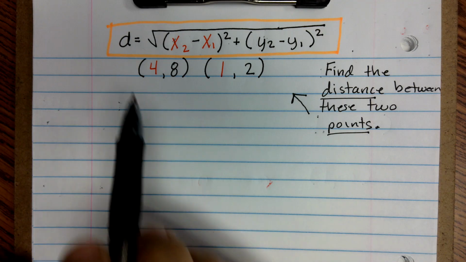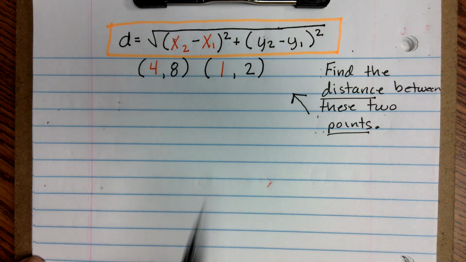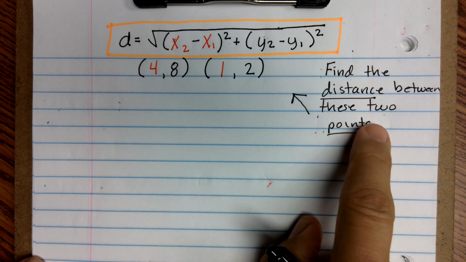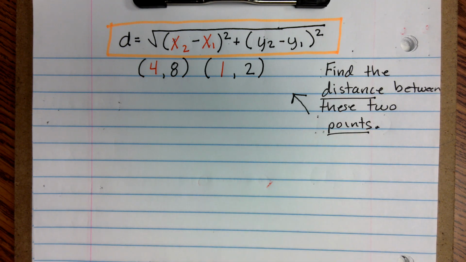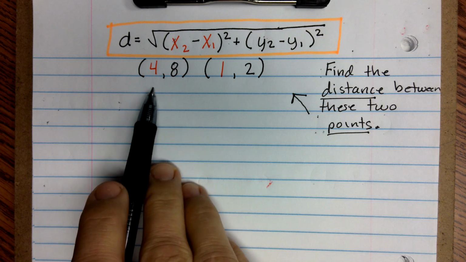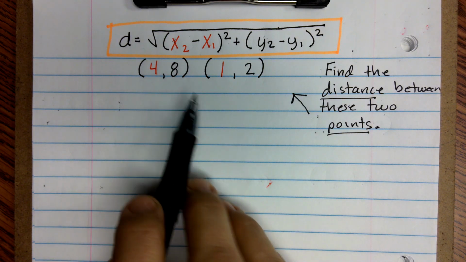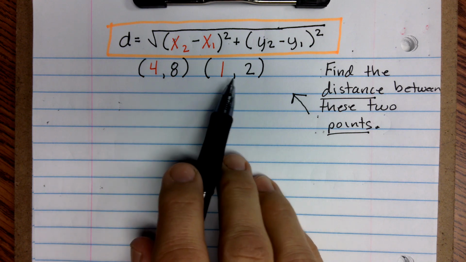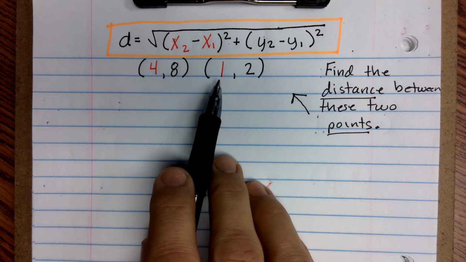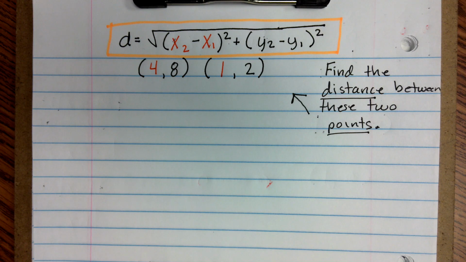In this video, we're going to look at this distance formula, and we're going to use it to find the distance between 2 points. Now, this is just an example, and just similar to what you have on your paper, and notice that we have one ordered pair here, and it's 4, 8. We have an x and a y value, and then we have 1, 2, our second ordered pair with an x and a y value.